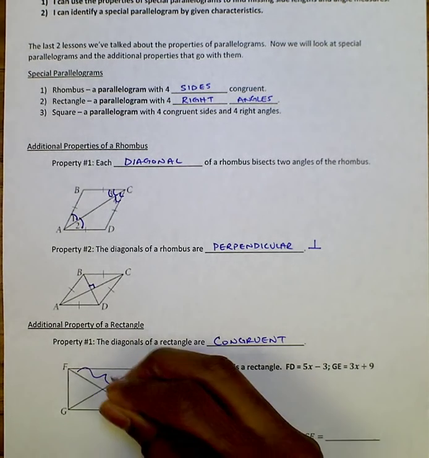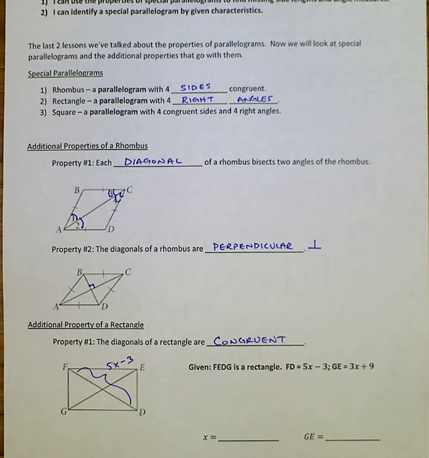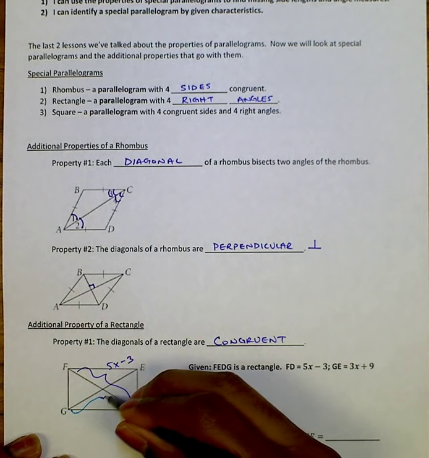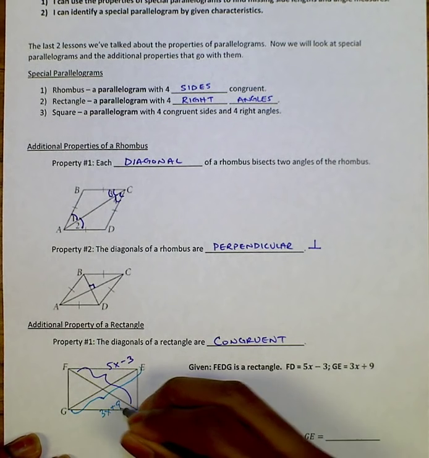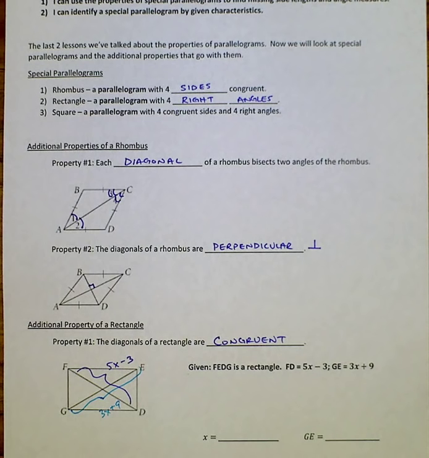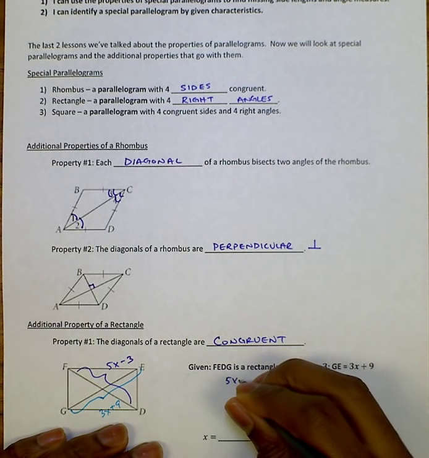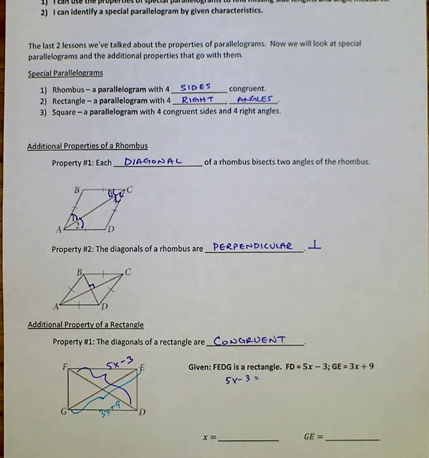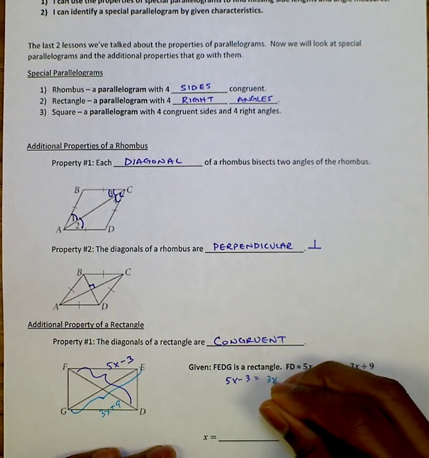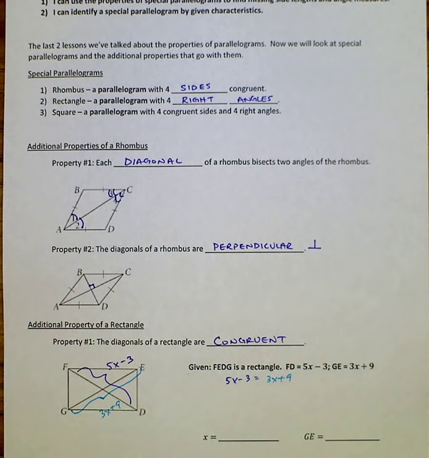And they tell us that GE is 3x plus 9. Given those two diagonals and what we know about the diagonals of a rectangle, we know that diagonals of a rectangle are congruent. So 5x minus 3 must equal 3x plus 9. Now this is a problem that we can solve just because we can set it up knowing that the diagonals of a rectangle have to be congruent.